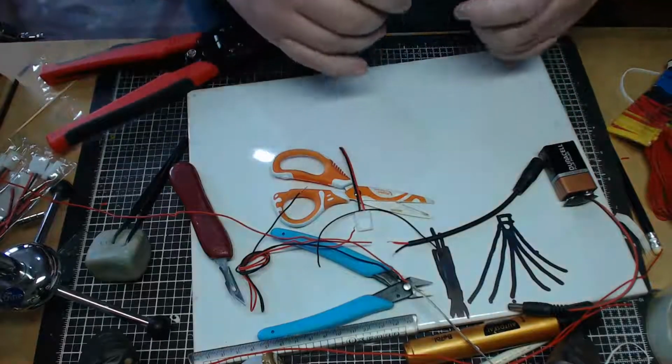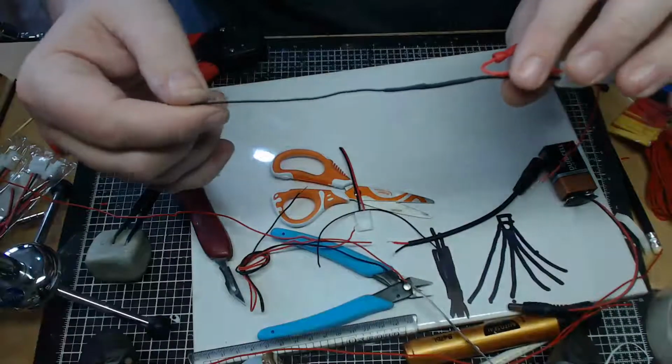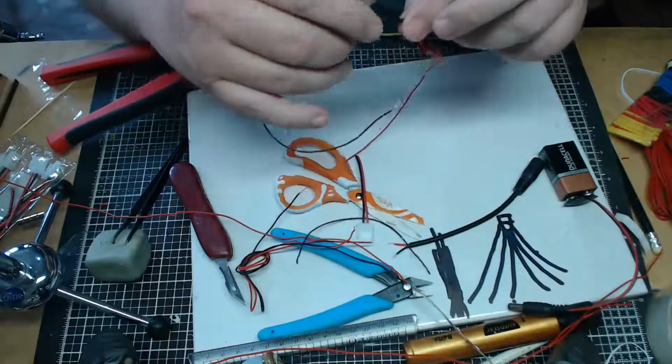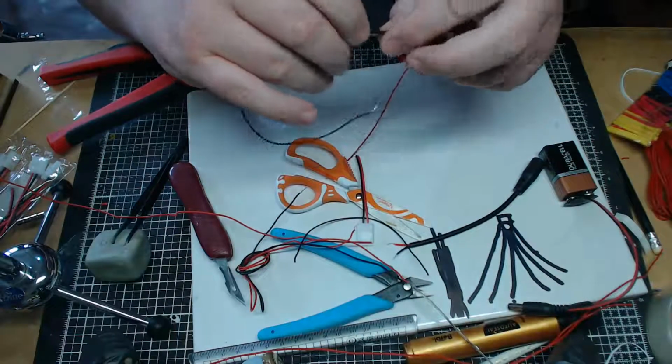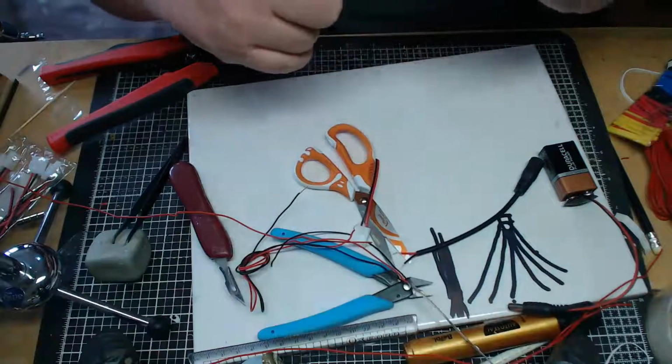And you've got a nice solid connection there, held in place by the sleeve. It's totally safe. No current going to come through there and electrocute you, and you're good to go.